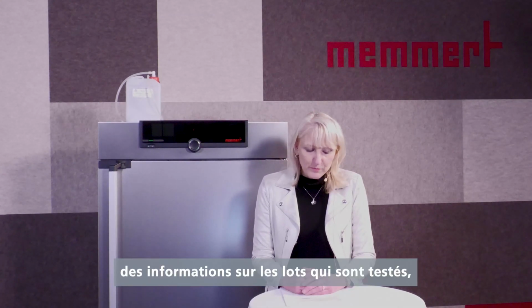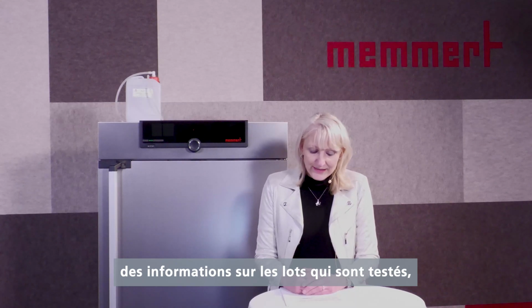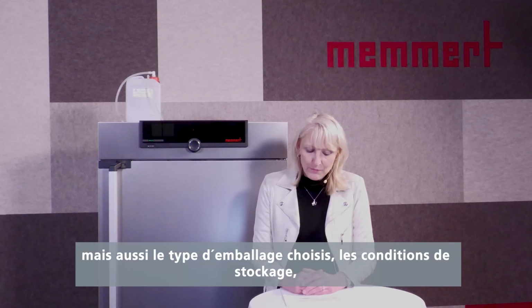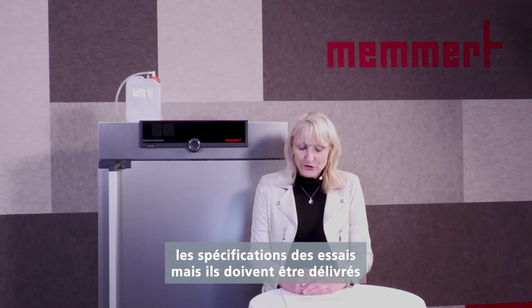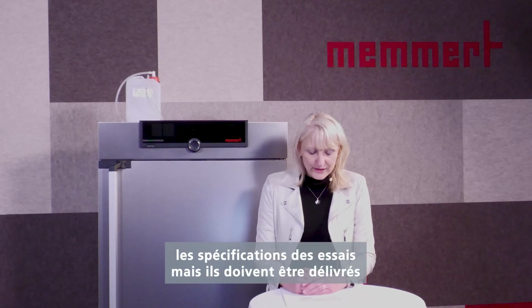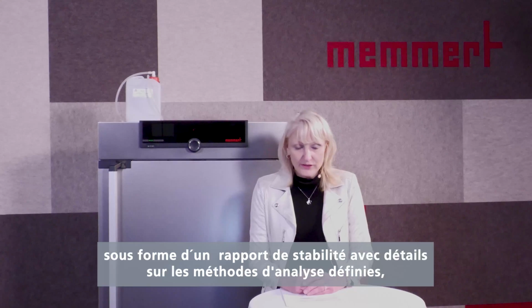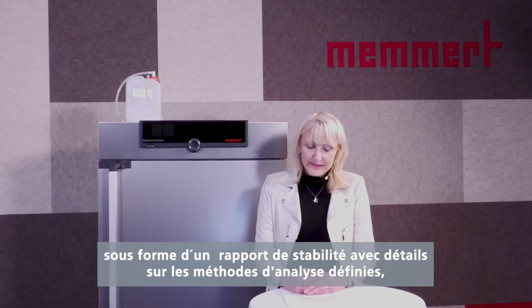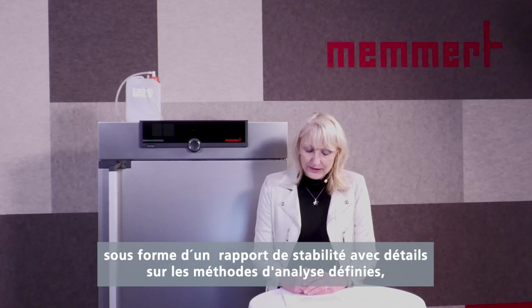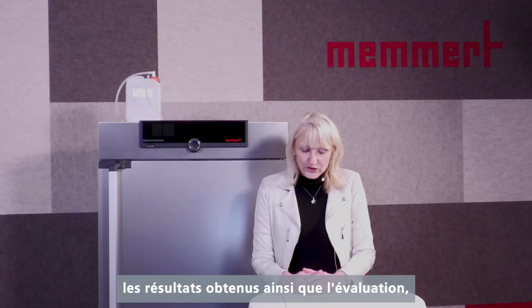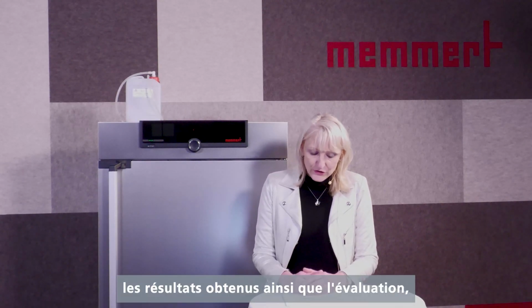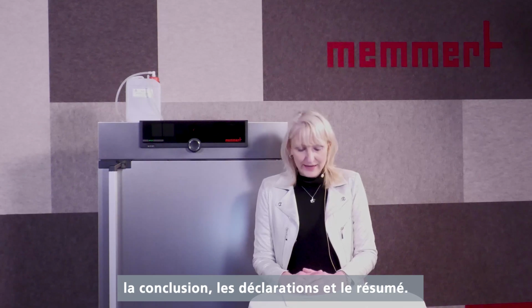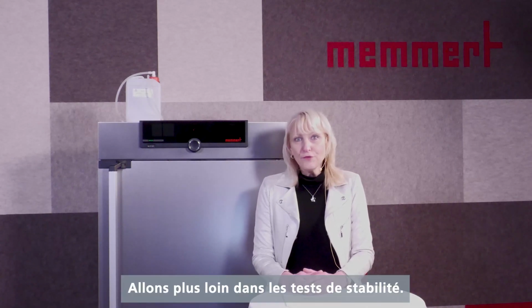There will be given information on the batches which are tested, container closure system, storage condition, storage period, testing specification. Also, they have to issue a stability report with details on the defined analytical methods, the results achieved, along with evaluation conclusions, statements, and the summary. Let's go further to stability testing.